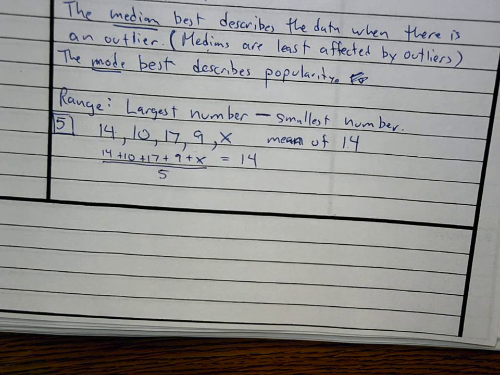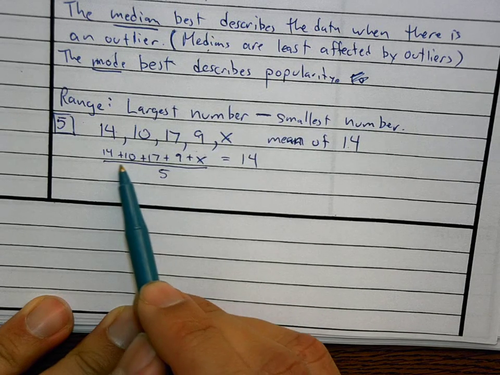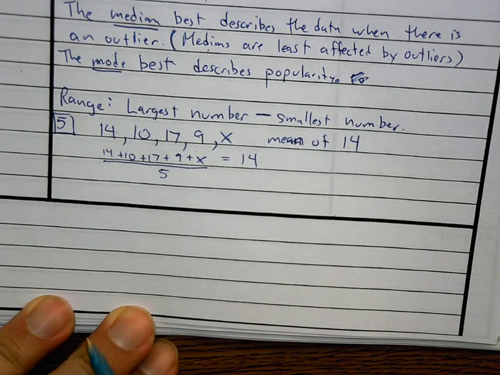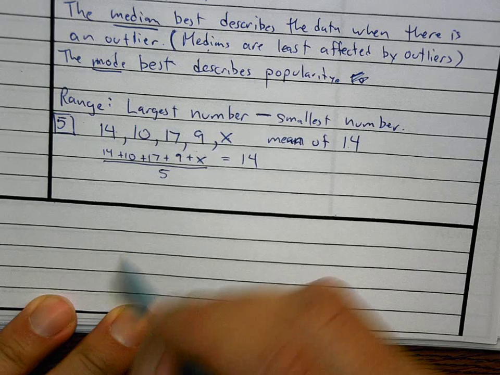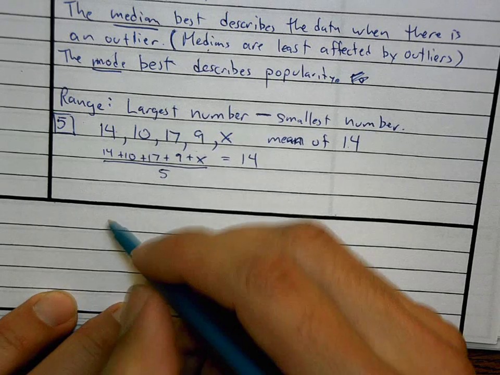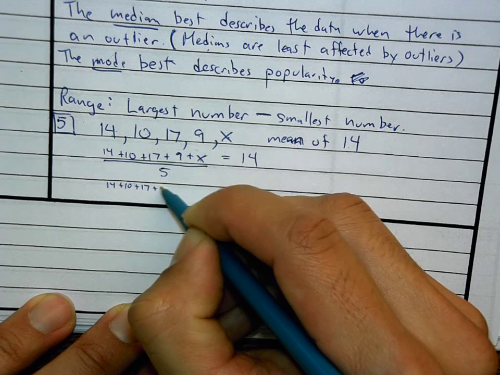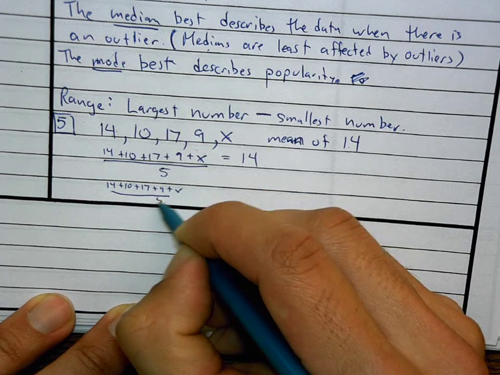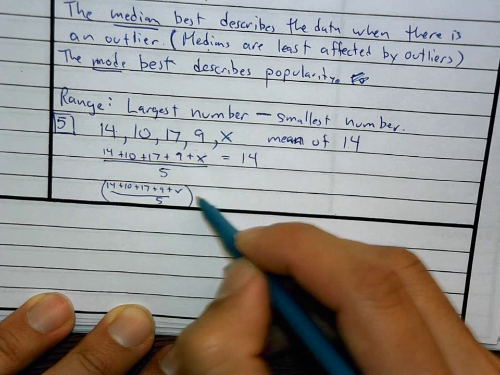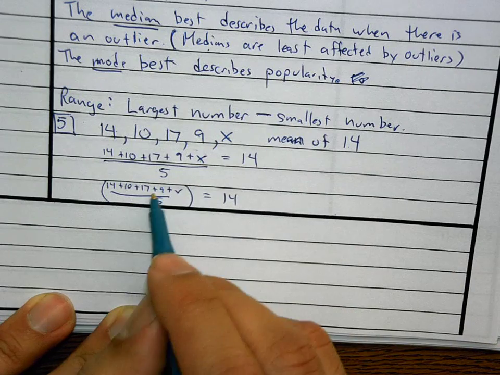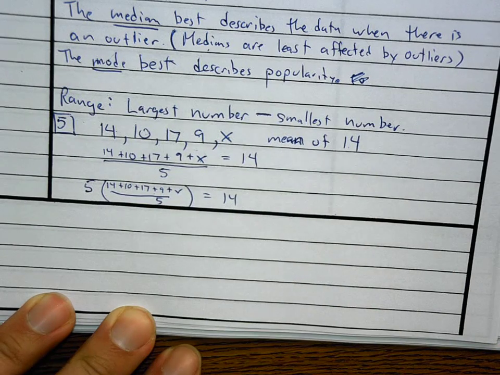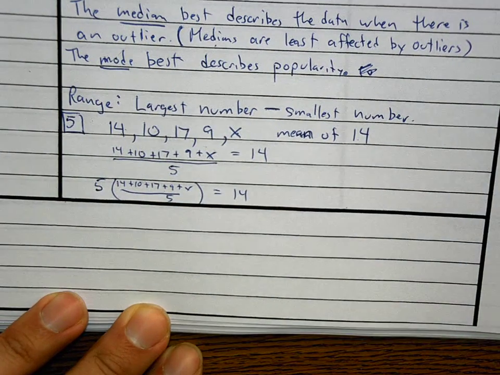I'm going to get rid of the whole thing divided by 5. What I'm going to do is multiply both sides by 5. So let me put 14 plus 10 plus 17 plus 9 plus x, divided by 5. And I'm going to take that whole thing and times it by 5 on this side, and times it by 5 on this side.